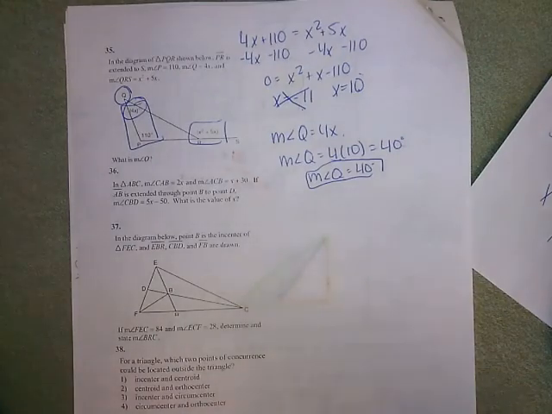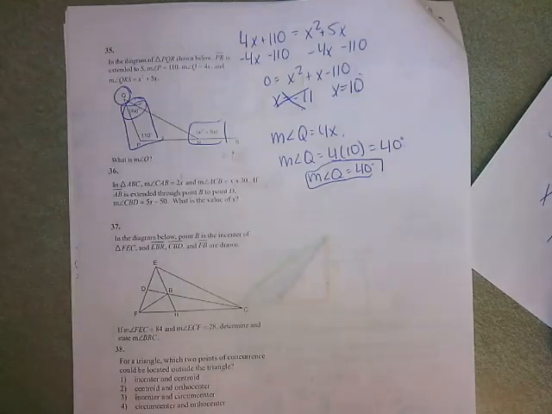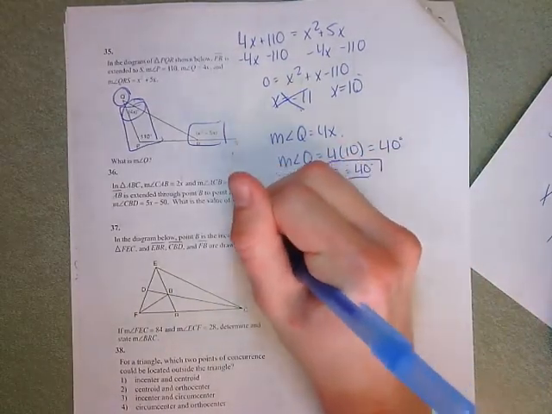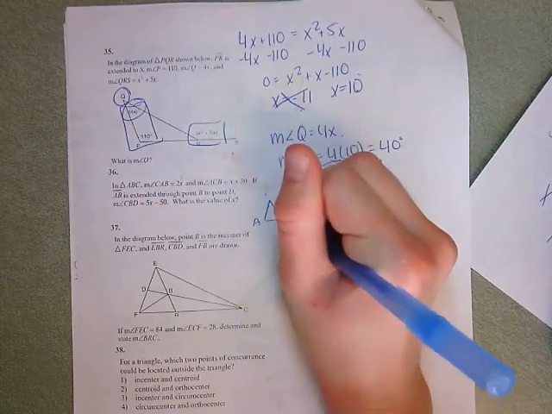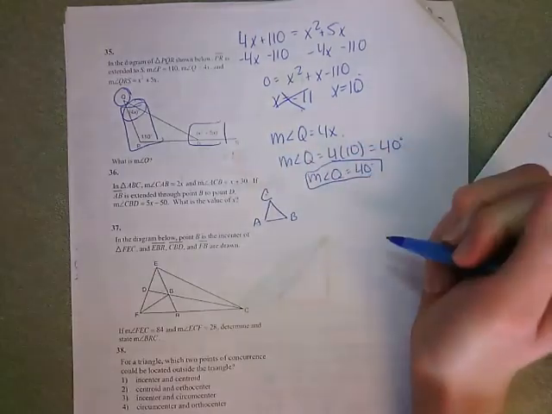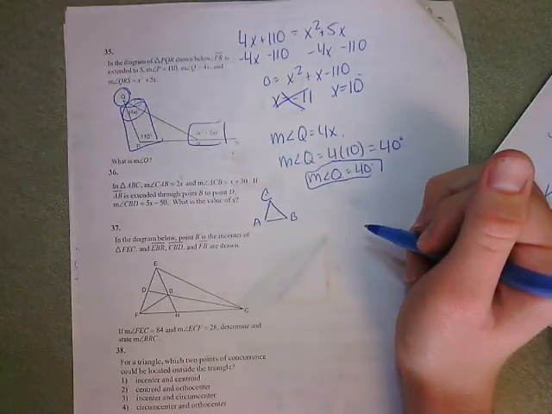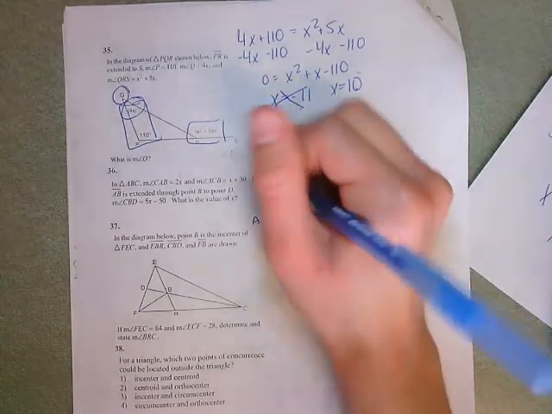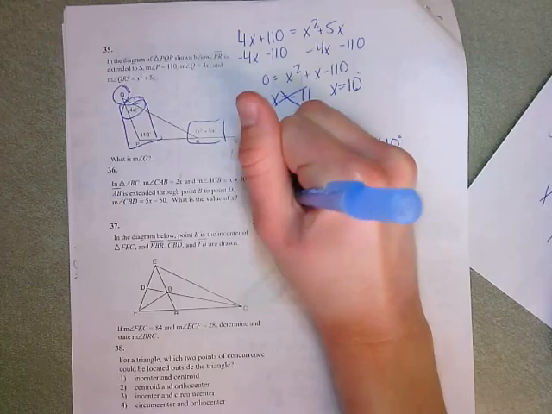All right, next question. So in triangle ABC, so we have triangle ABC. If the measure of angle CAB is 2x, so this is 2x, measure of ACB is x plus 30, so this is x plus 30.